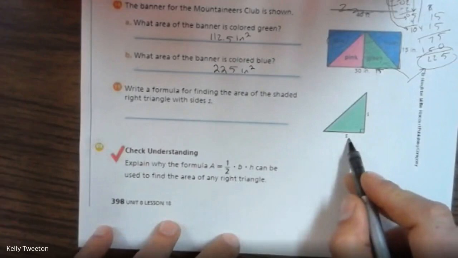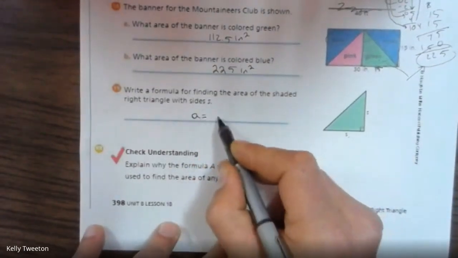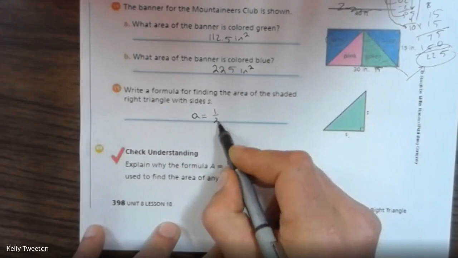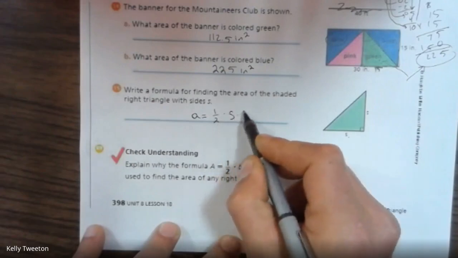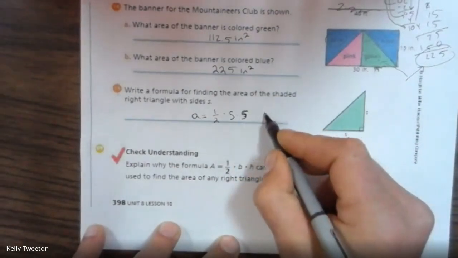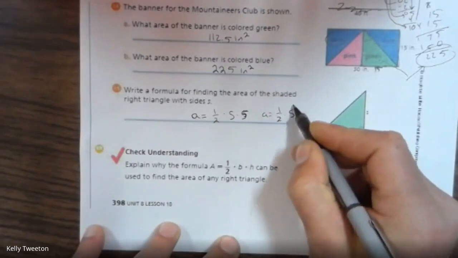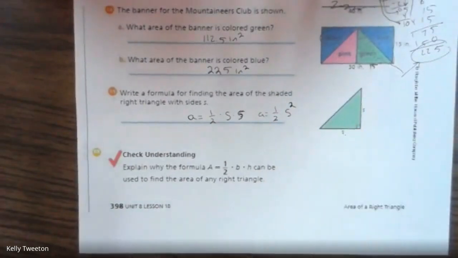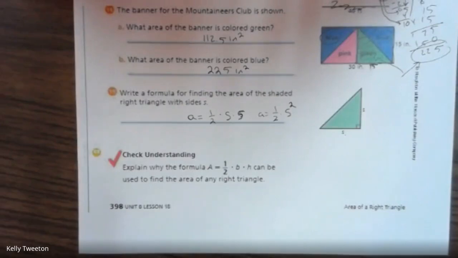But if your base is an S and your height is an S, that would mean that your area is equal to 1/2 times S times S, which is the same as A equaling 1/2 times S squared. That's basically how you could find the area of a right triangle inside of a square.